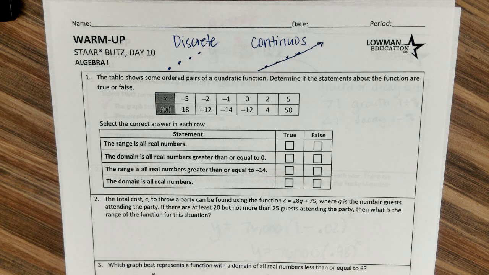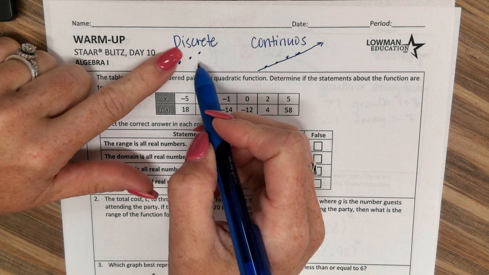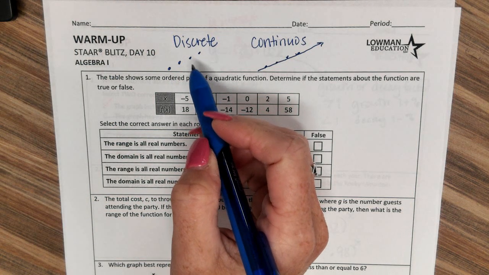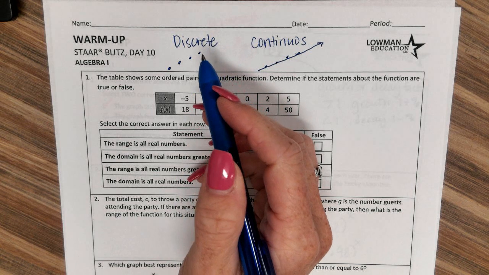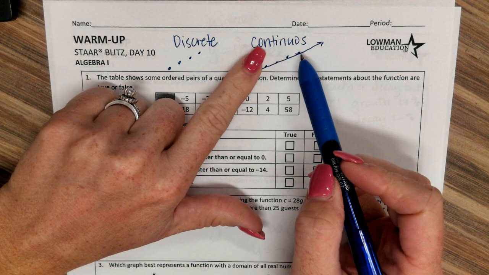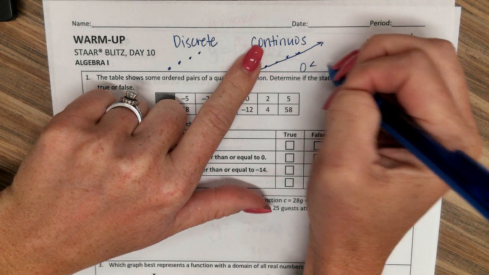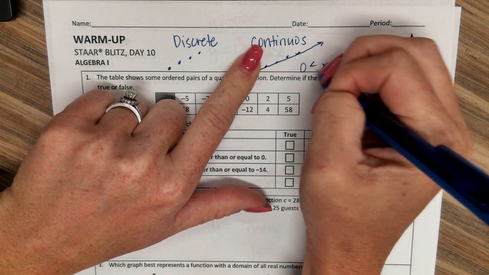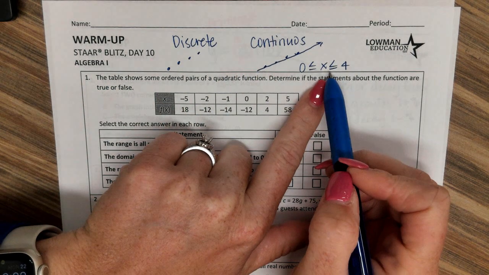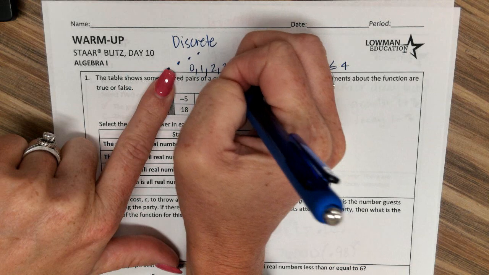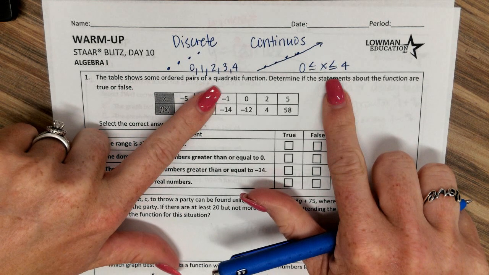Okay, so what's the difference? When you have discrete, your domain and range will be specific numbers like 0, 1, 2, 3, 4. Where continuous will not be specific numbers, they would be like from 0 to 4. That is continuous. Discrete would be like 0, 1, 2, 3, 4. Do y'all see the difference?